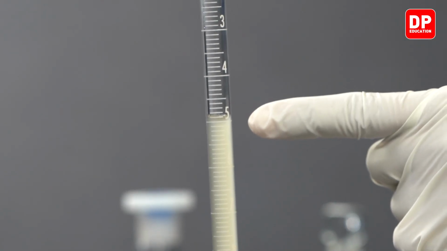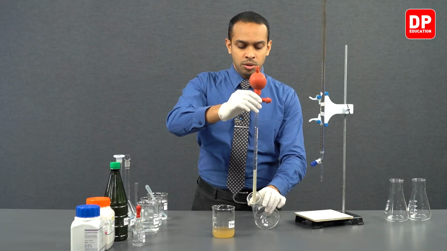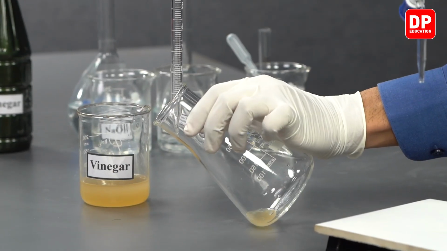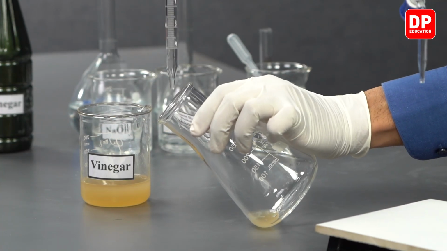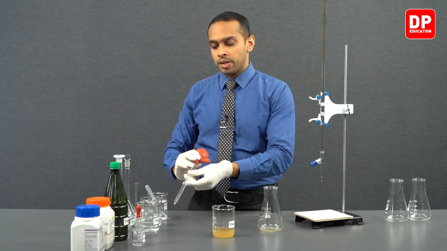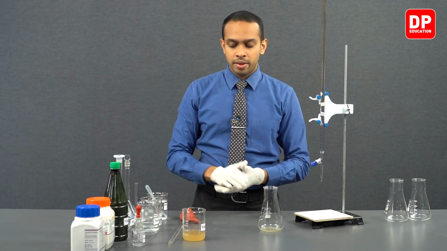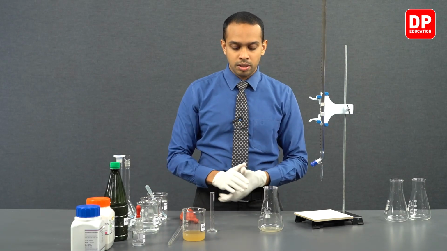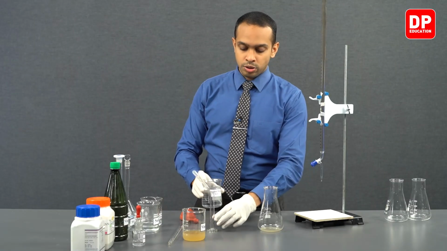Now we have taken exactly 5 cubic centimeters of vinegar into this volumetric pipette, and we will be transferring it to our titration flask. Now we have transferred it to our titration flask. We can keep the pipette aside, and then we can proceed to add 10 cubic centimeters of water. We can use a measuring cylinder.